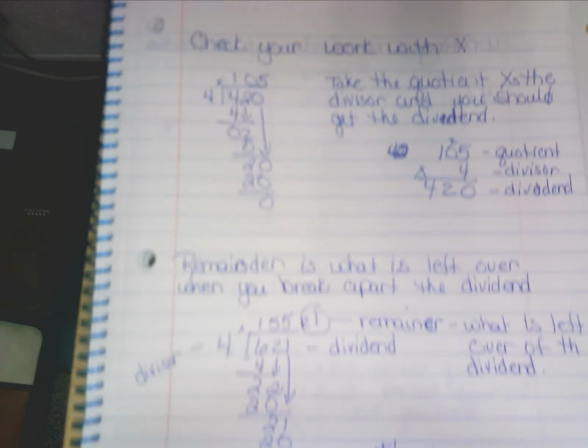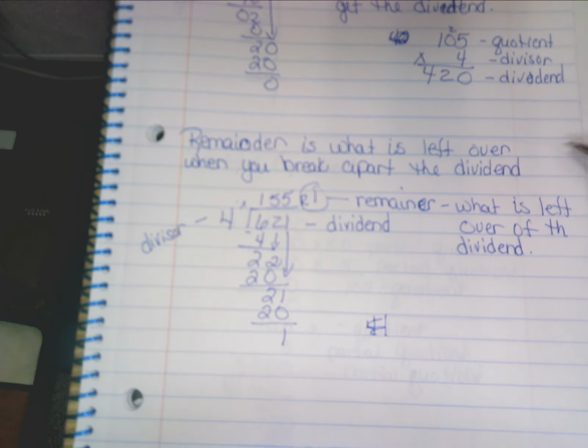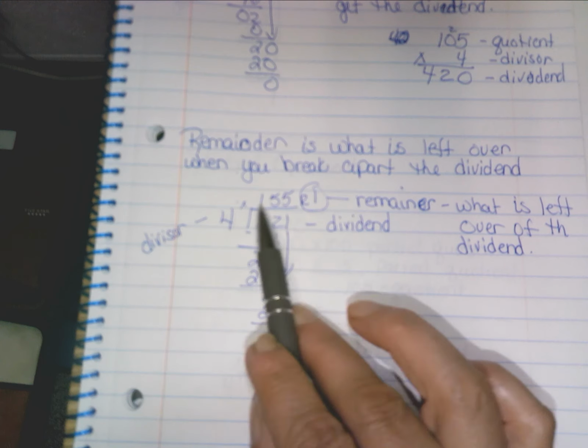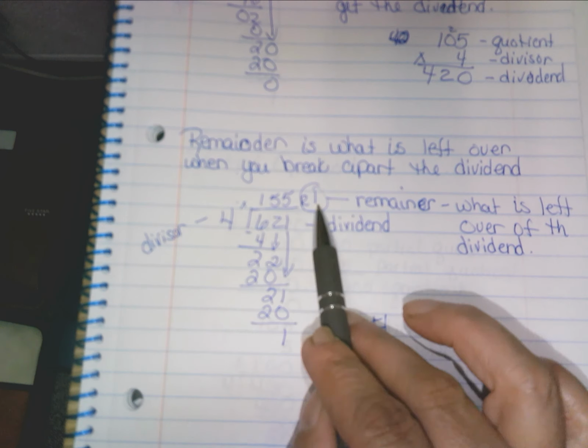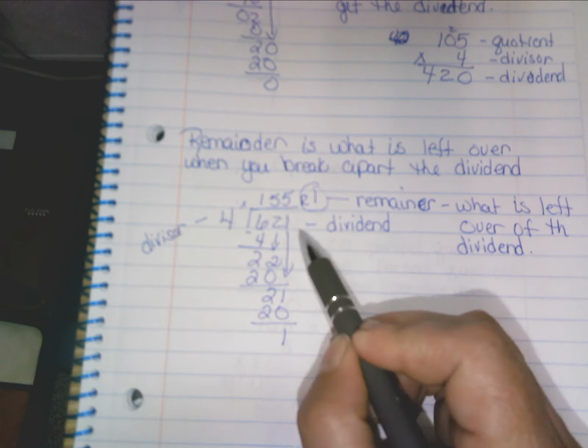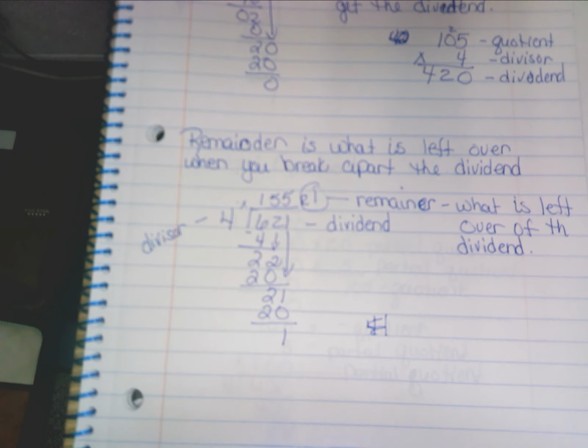Your next word is a remainder. A remainder is what's left over when you break apart the dividend. So I have my divisor, I have my dividend, I have my quotient here. My remainder is what's left over. I have one left over of my dividend, not of my divisor.